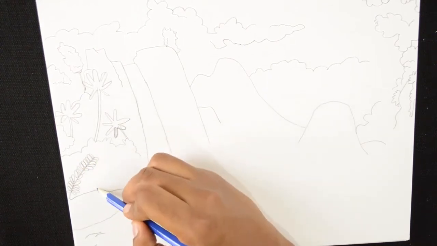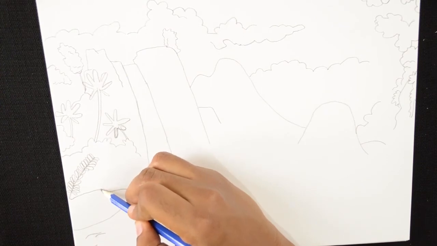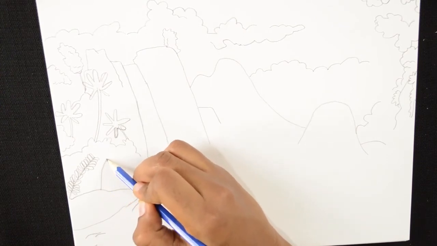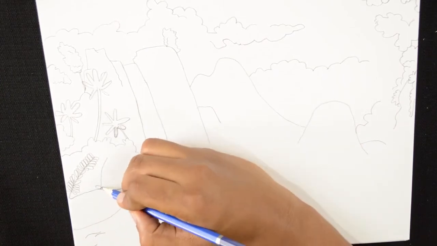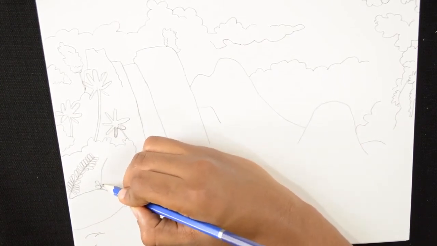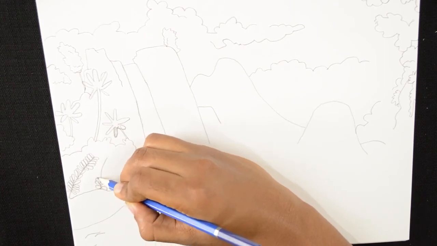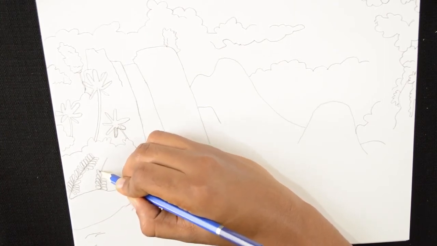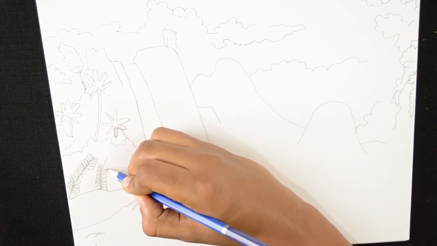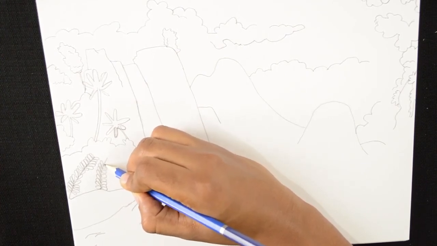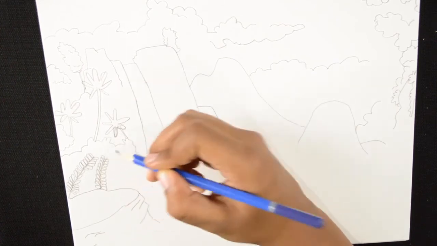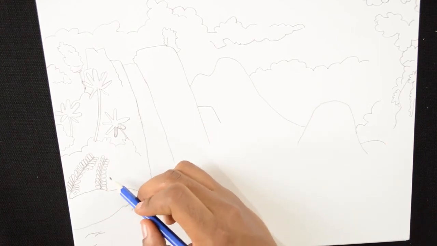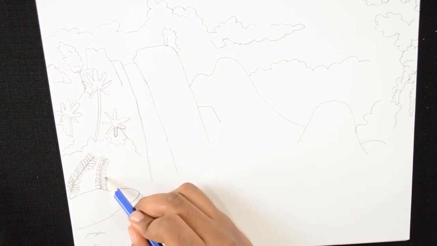Then we're going to come up here and add our other plants. And we're going to go left, right, left, right. Okay, then we're going to do the one right beside it, which is like it's coming out of it.